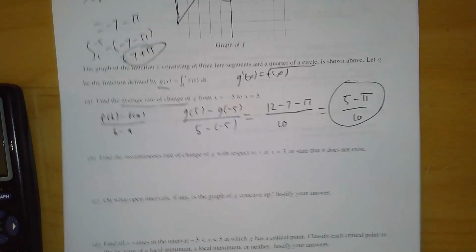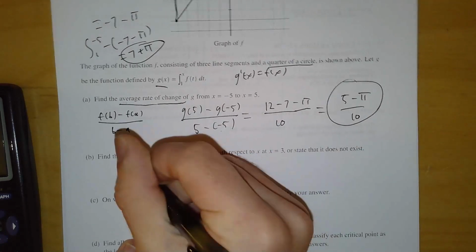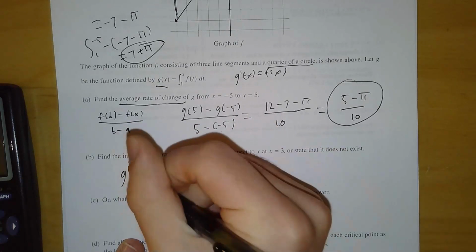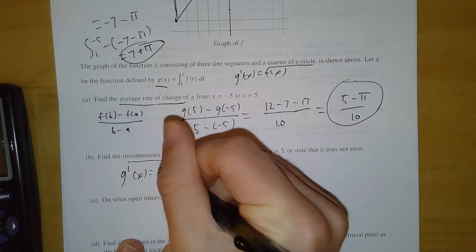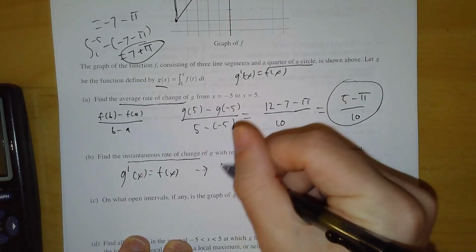B. Find the instantaneous rate of change of g with respect to x at x equals 3, or state that it does not exist. So instantaneous rate of change, you need to know, okay, that's derivative. So g prime of x is equal to f of x. I said that before. So that means I just need to find f of 3.